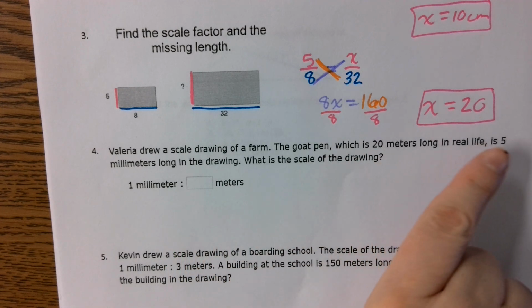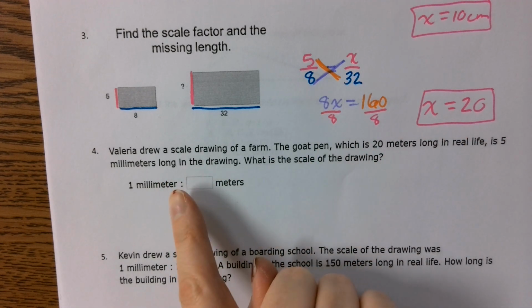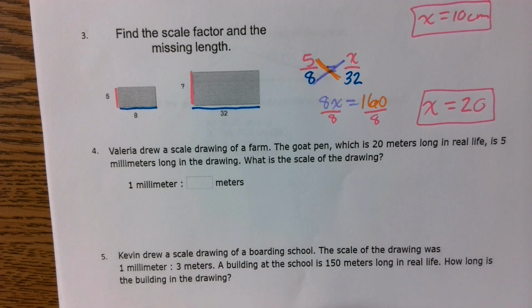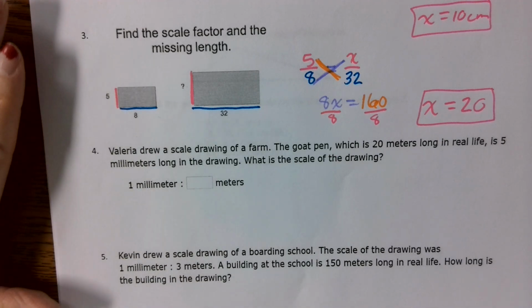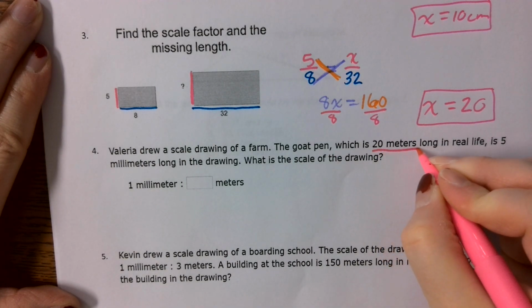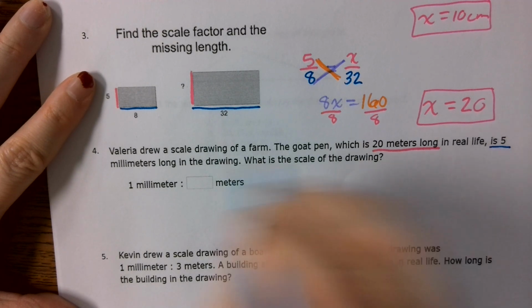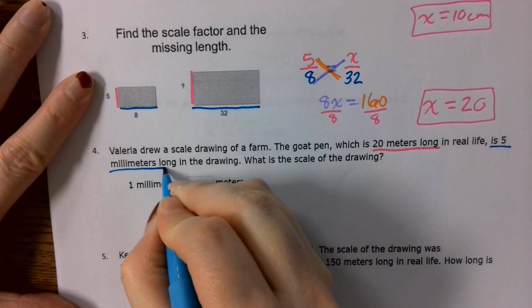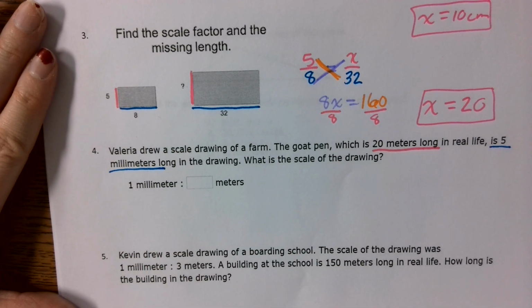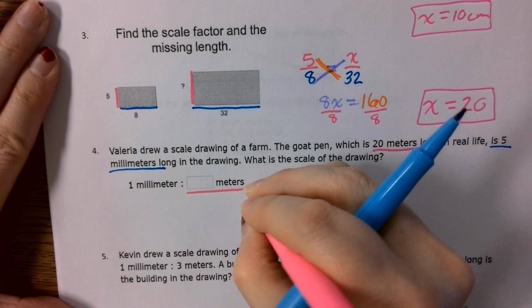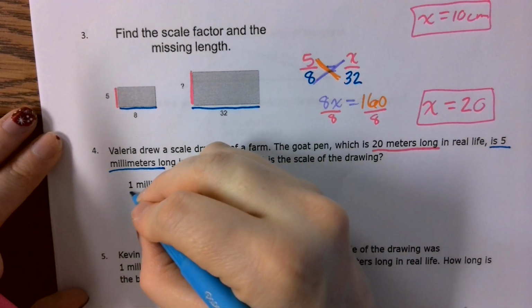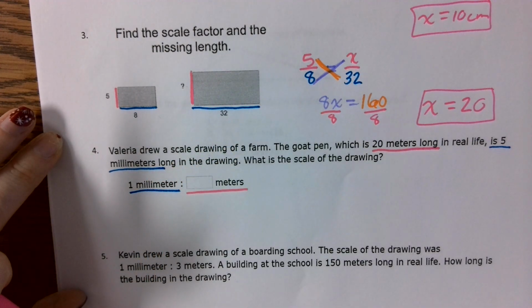We are given the real life dimensions, and we want to know what the scale dimensions are going to be in this case. So I can set this up: 20 meters is going to be represented as 5 millimeters on the scale. So we want to know how many meters 1 millimeter is going to be for the scale.